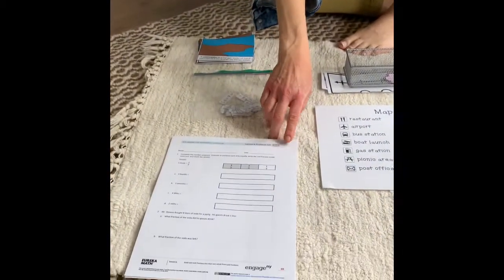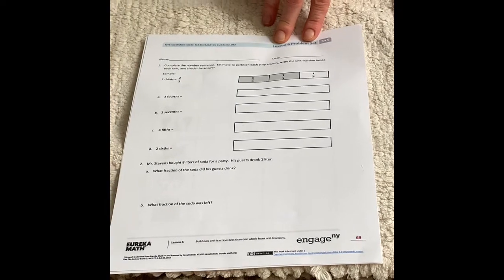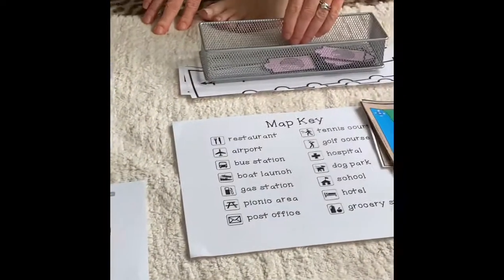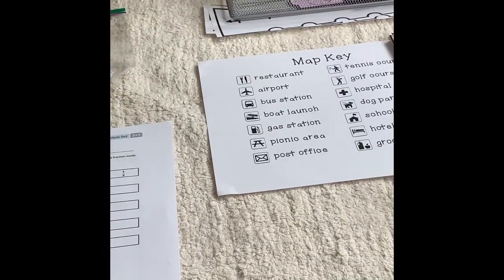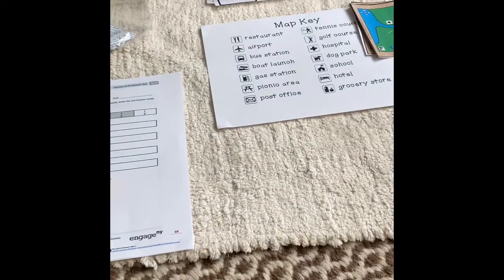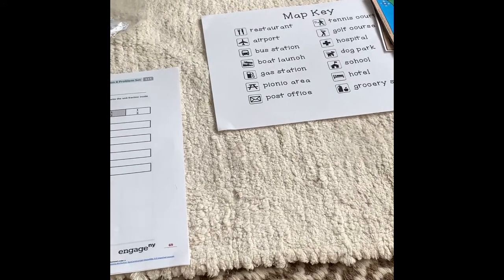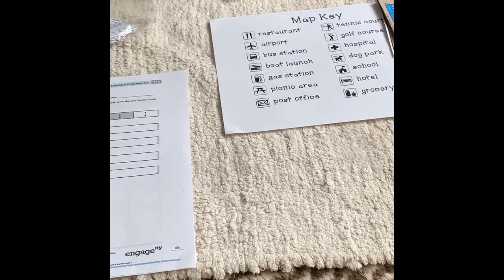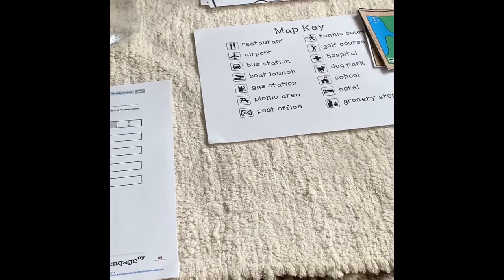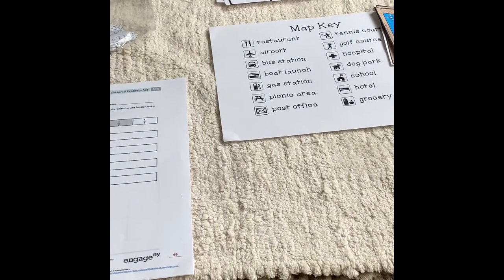Okay, something else that you would need to have printed is your Engage New York lesson for lesson 6. This is the NF2, NF fractions or something like that. That's what it's called. Let me see what it's called exactly. NF fractions 2, that's what this is right here. You can see I have already got everything cut out and ready to go. So when I give you the lesson, it's already ready. I want you to have yours cut out and ready to go for when you watch the lesson.